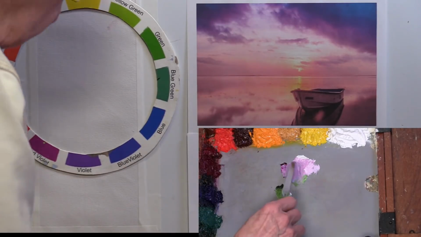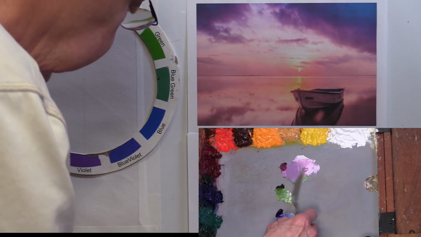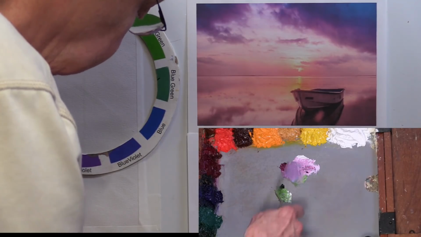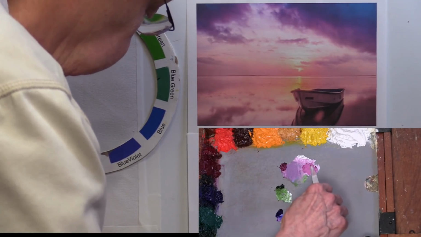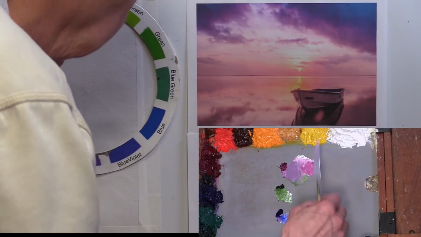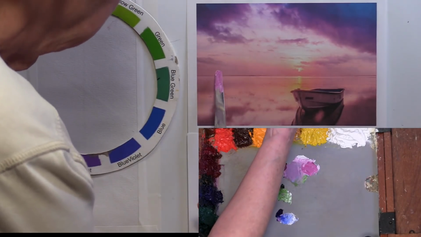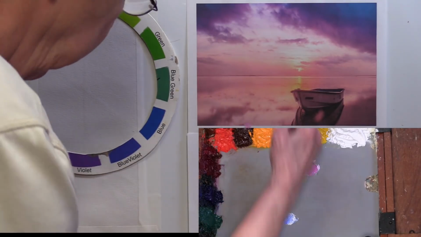All right, now what happens if we take this mixture and we pull more of the red? Let's get a mixture over here, just the red and white, about this value right here. Let's try first of all just more of the red into that value mixture. Let's see, that's okay. Now we're in that value range of what we're looking at right here.